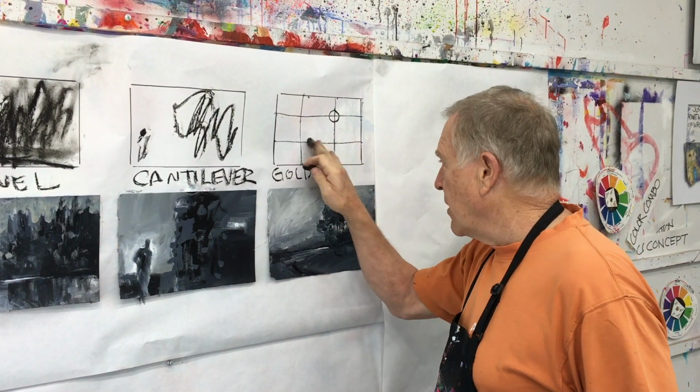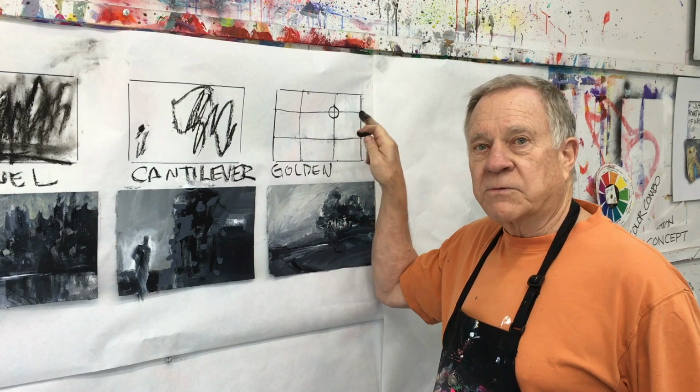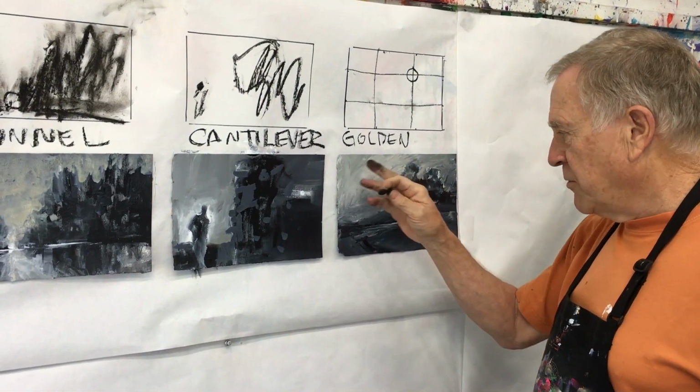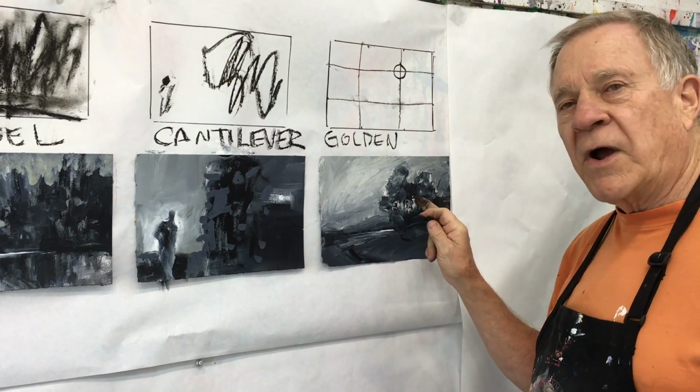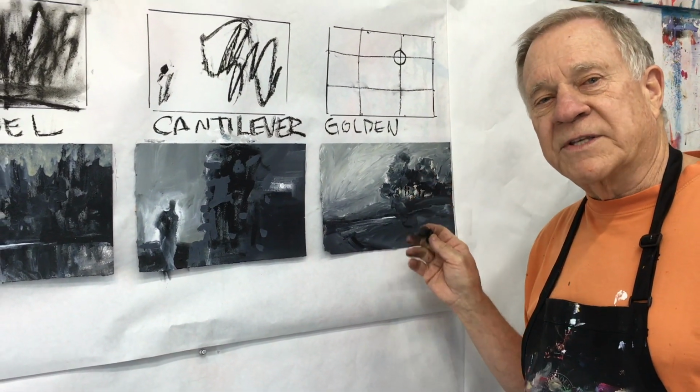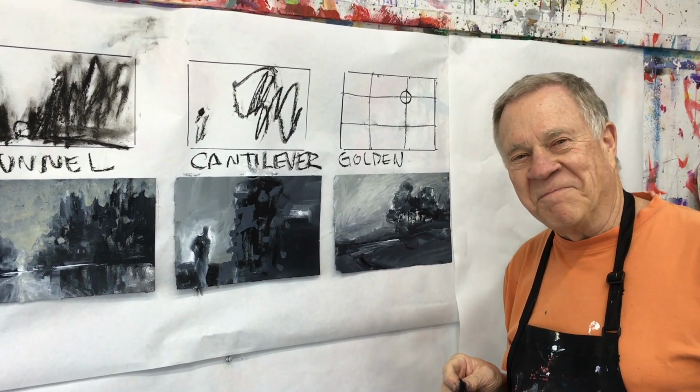You're going to have all kinds of other things all over the place, but that's where your eye is going to go. I have a little demo right here. It's basically gray, white, and black, and look where your eye goes. There's a lot of stuff going on, but look where your eye goes. The golden section. Let me give you a demo.